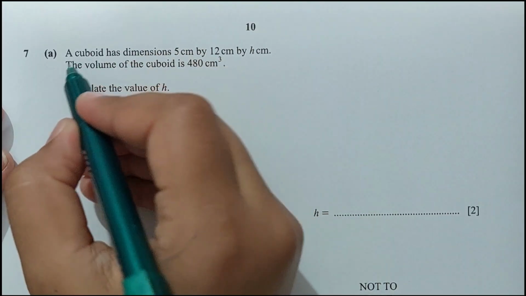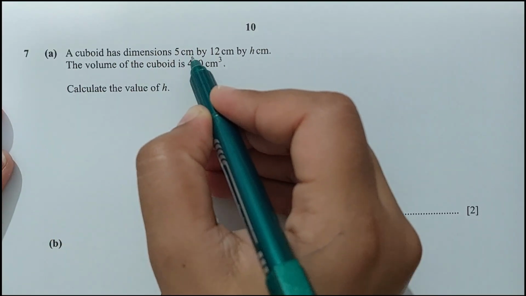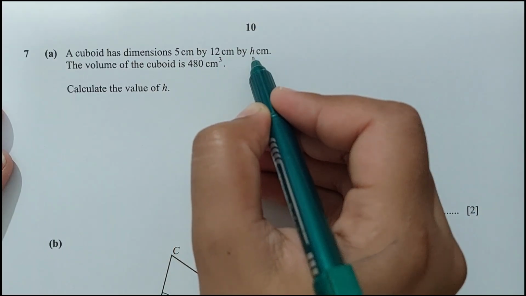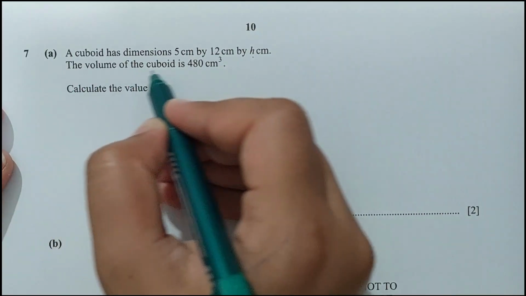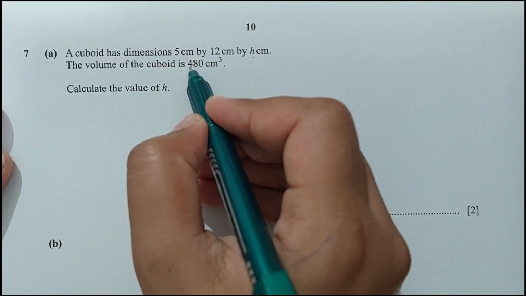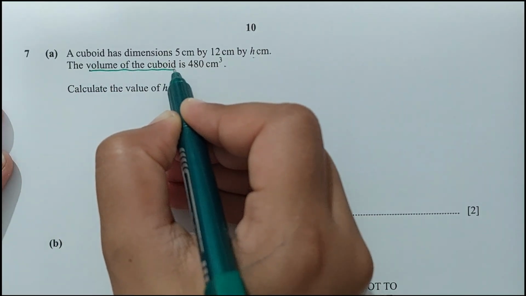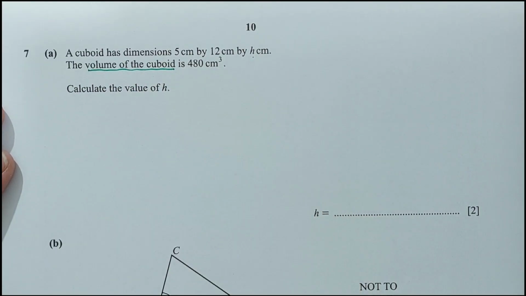Question number 7, part A. A cuboid has dimensions 5 cm by 12 cm by 8 cm. The volume of a cuboid is 480 cm cubed. We have been given the volume of the cuboid. Calculate the value of h.